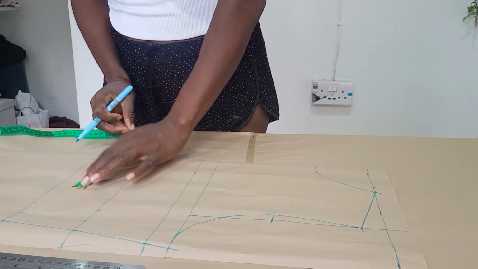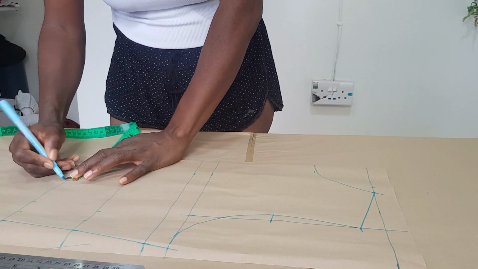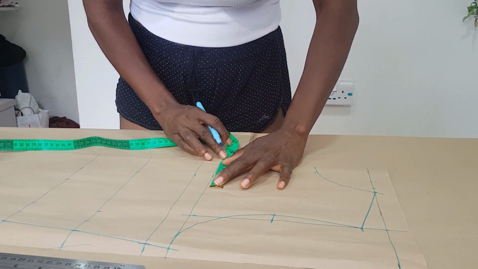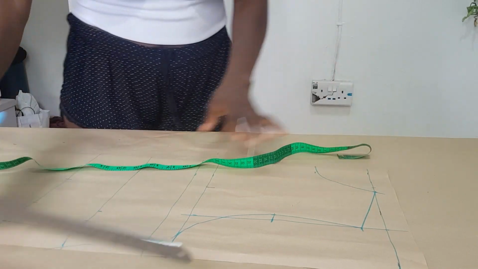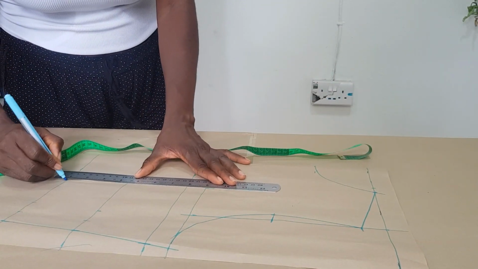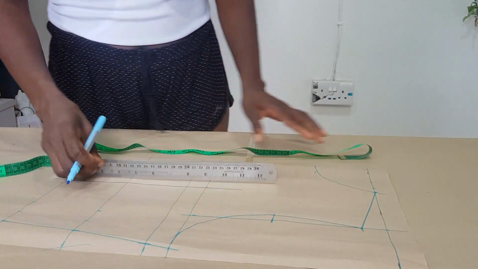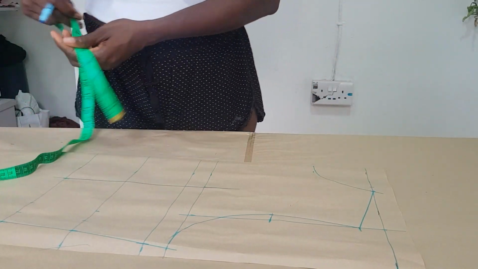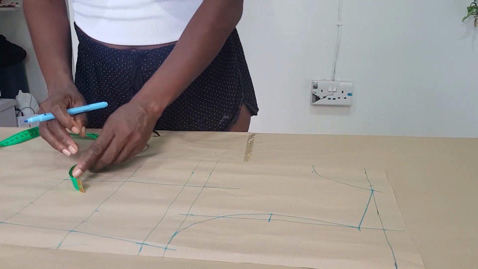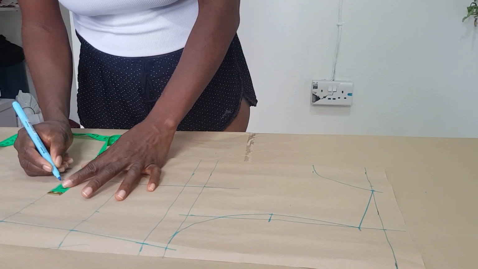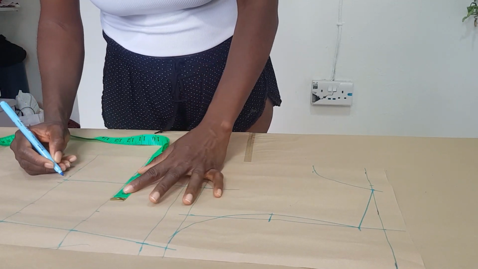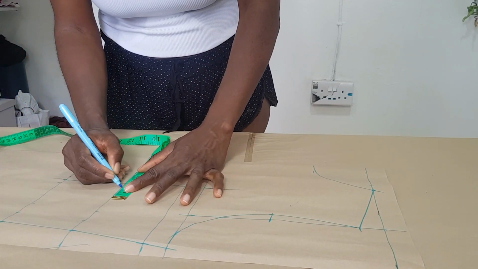My nipple to nipple measurement is 8, so 8 divided by 2 is 4. So I'm just going to insert 4 there and then draw a long line. That is my dart line. Then at my waistline, I'm going to take off ½ inch on both sides.